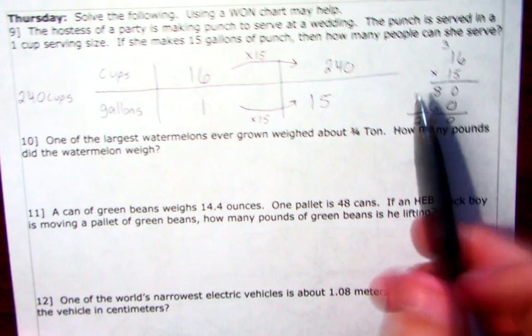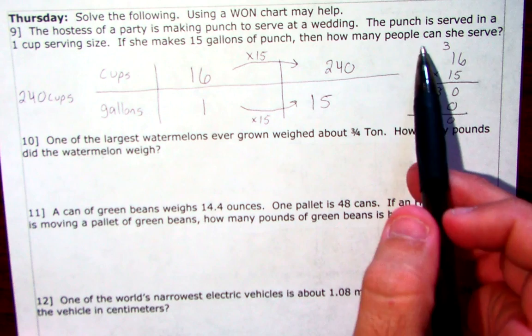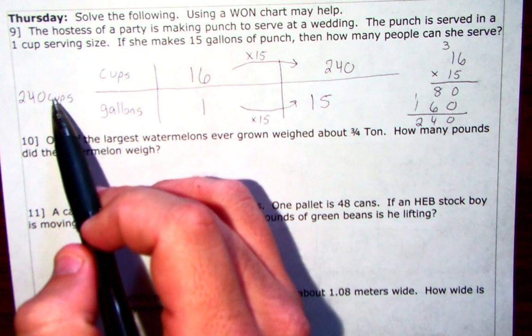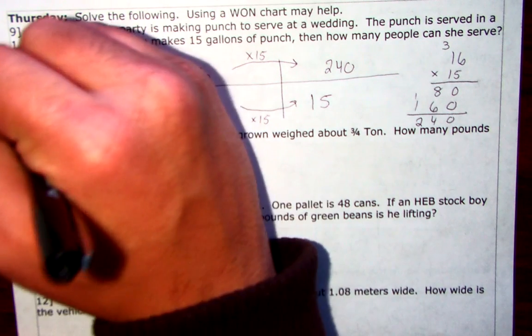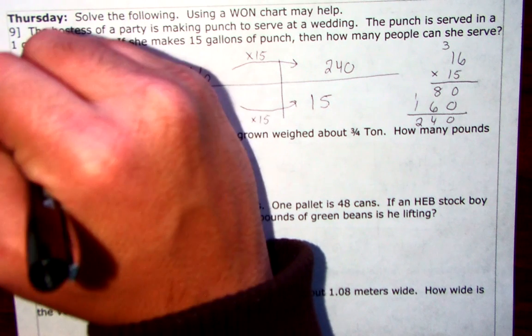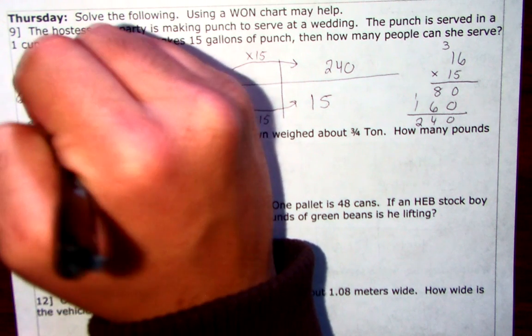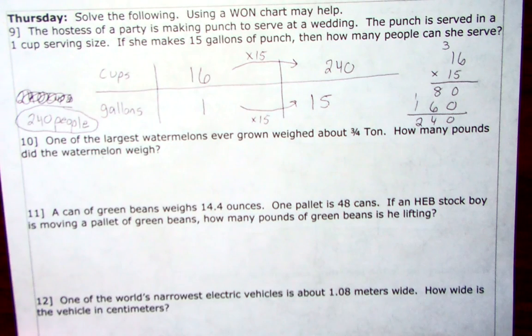Actually, the question says how many people can she serve, not how many cups. How many people can she serve? She can serve 240 people. So I labeled it wrong. It is right there now, 240 people.